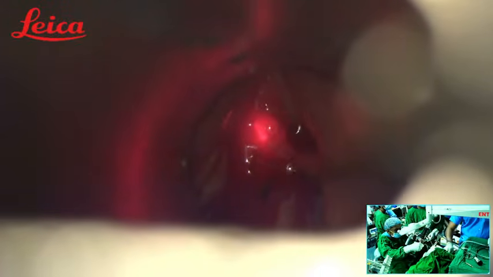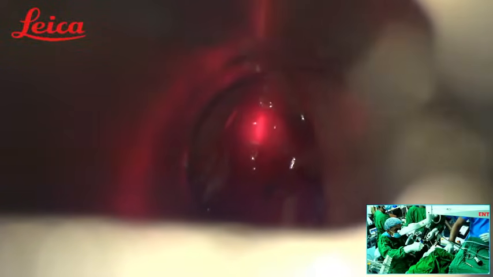Guide. Angle change. Angle change. A little bit. Ready?